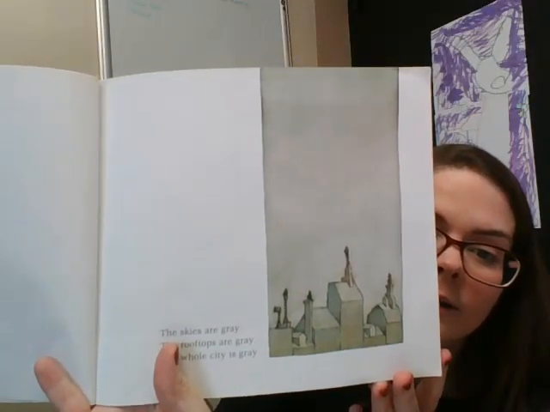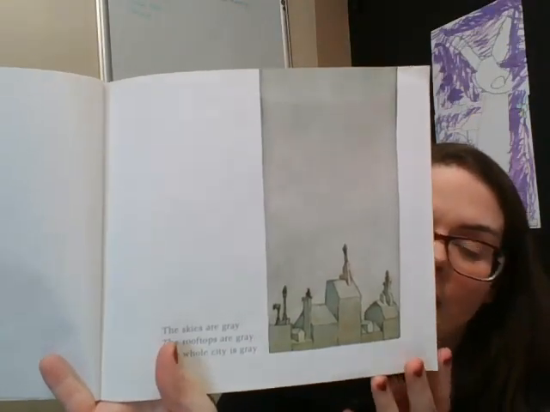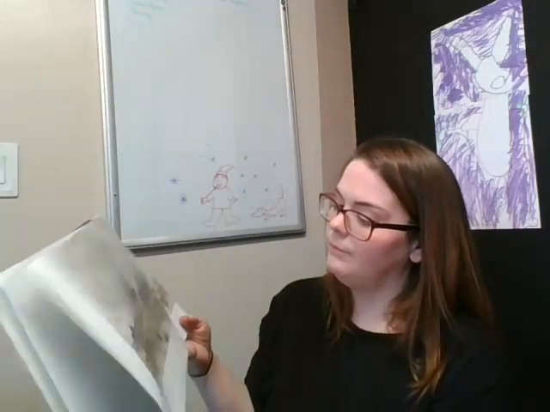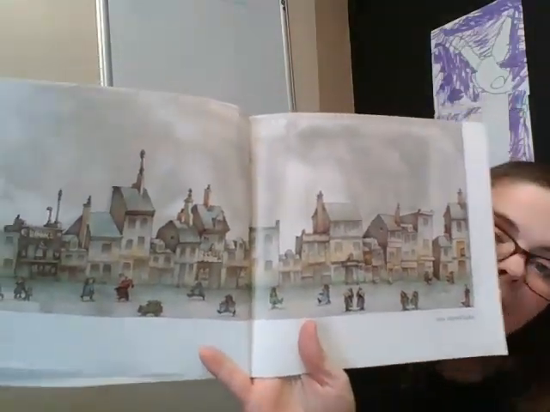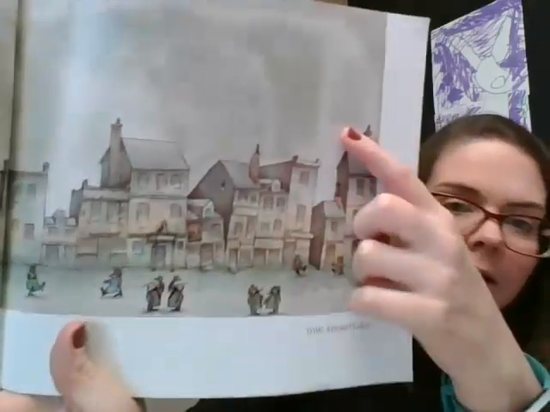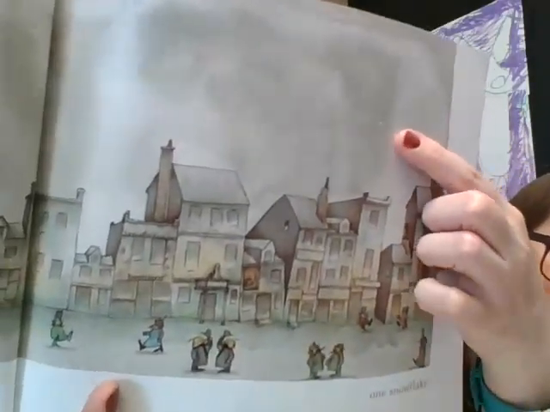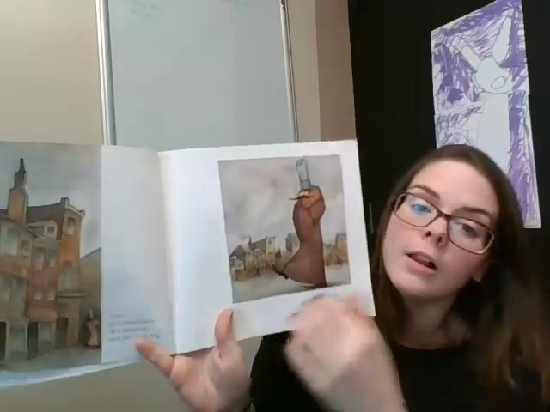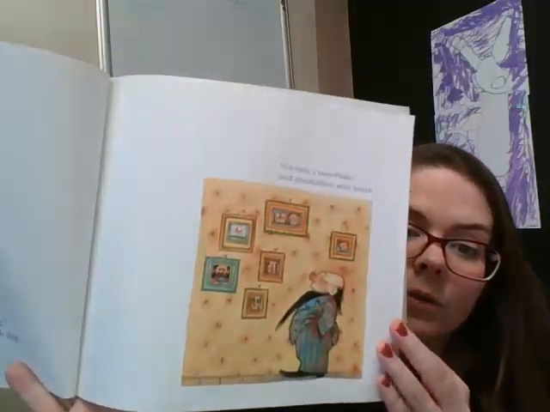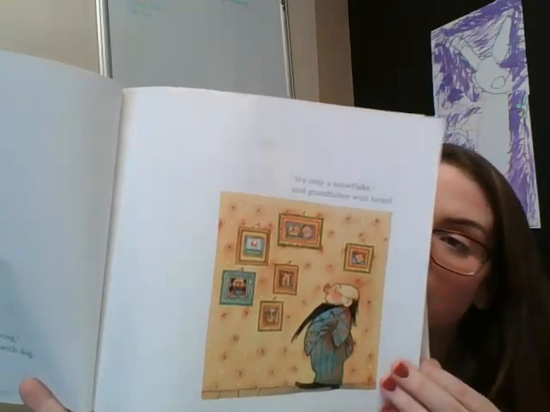There's the gray sky and the gray houses at the beginning of our story. And then here was when everything was gray, except for that one teeny tiny white snowflake that came. And then slowly and slowly more snowflakes started coming. There was that man in the big tall hat. And the page before this, there's the little boy's grandpa with a long beard looking at all those family pictures.